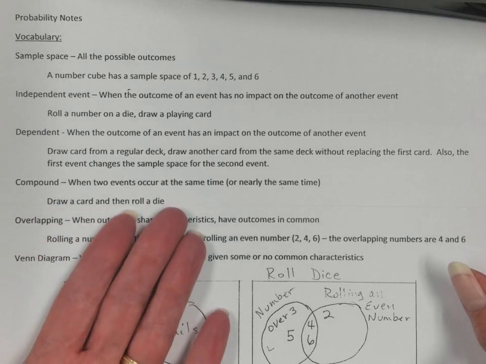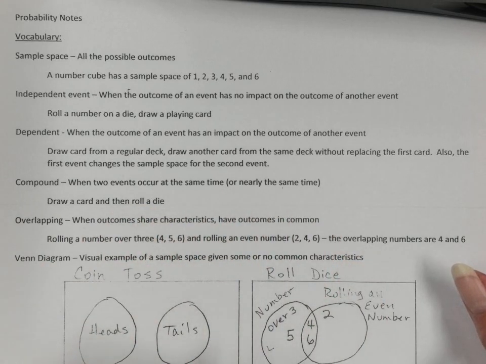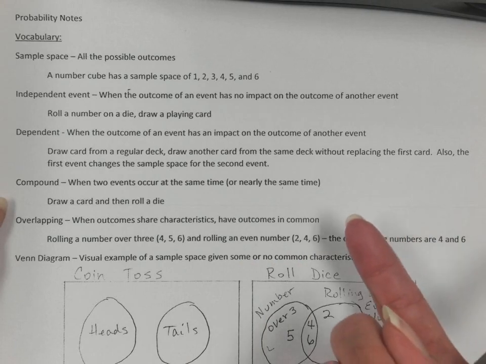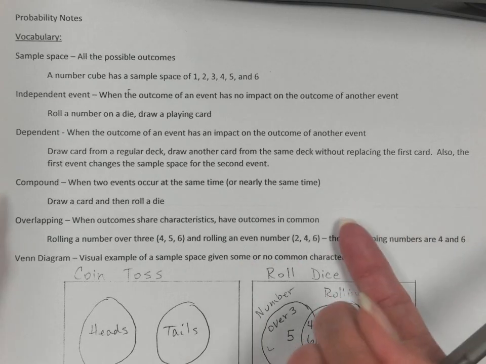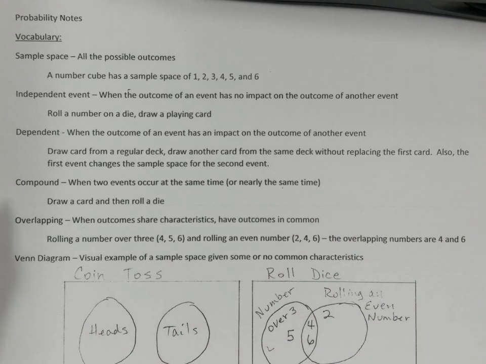I started off with 52, now I have 51. I have changed the sample space. Okay, that makes that second card pull a dependent event because the first card pull impacts the outcome of the second card pull because I changed the number of cards I had to choose from.